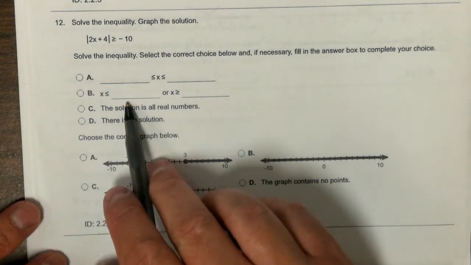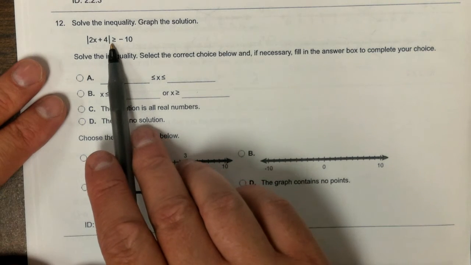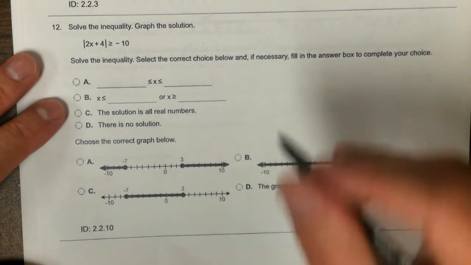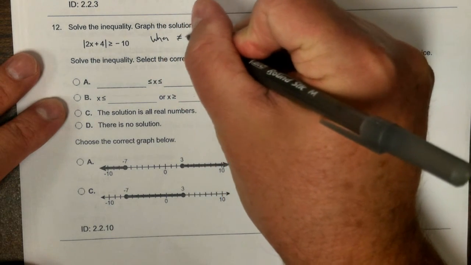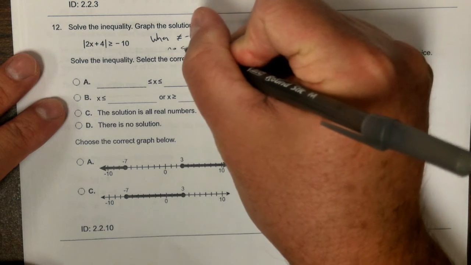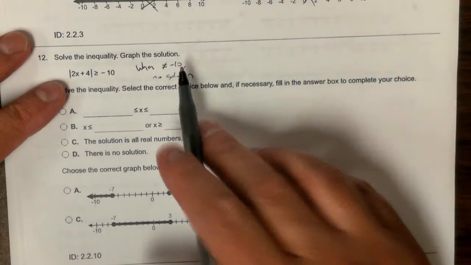Okay, number 12. On this one, we have greater than or equal to negative 10. So remember earlier, when it was not equal to negative 10, it was no solution. But this is different.